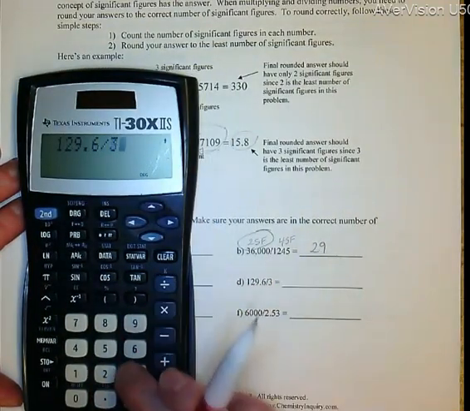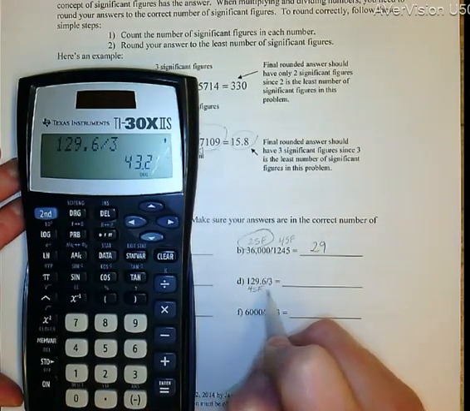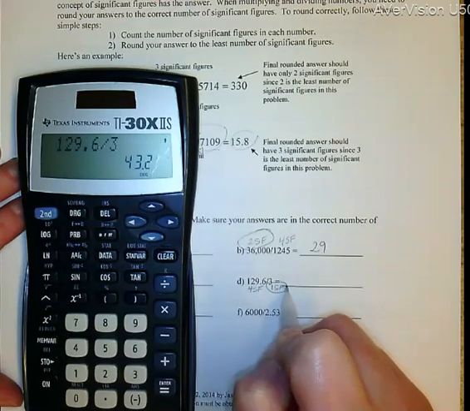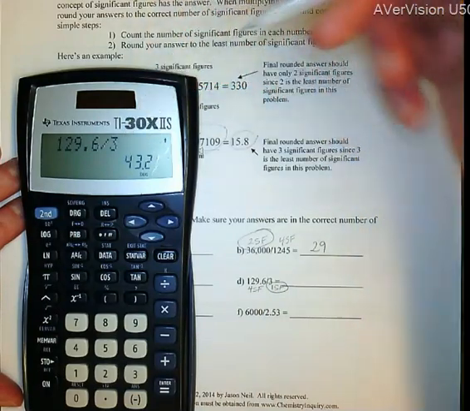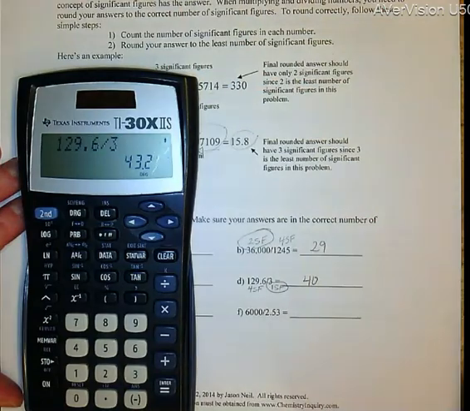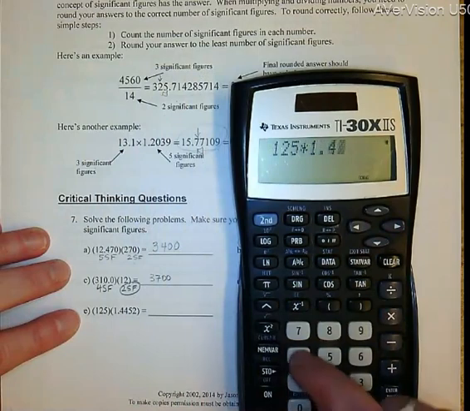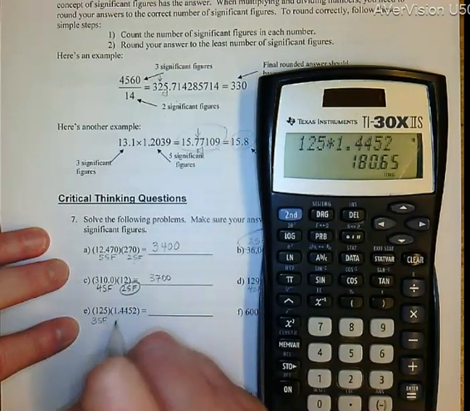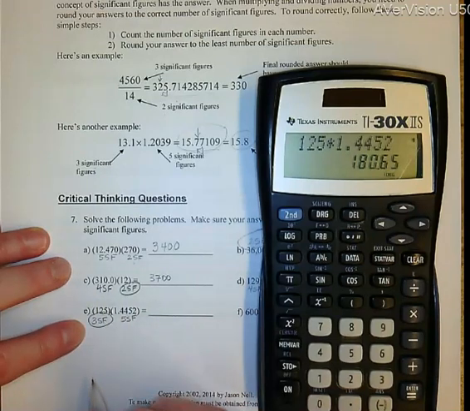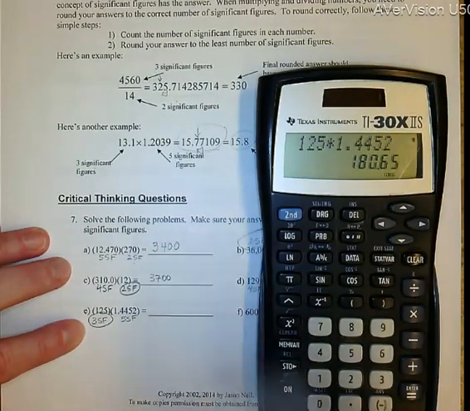129.6 divided by 3. So 1, 2, 3, 4 sig figs, 1 sig fig. My answer can only have 1. Means I have to round to this first position. So this 3 means it's going to be 40. 125 times 1.4452. Okay. So I have 3 significant figures and 1, 2, 3, 4, 5 significant figures. That means my answer can only have 3. So I have to round to this position. Okay. So this is going to be 181.